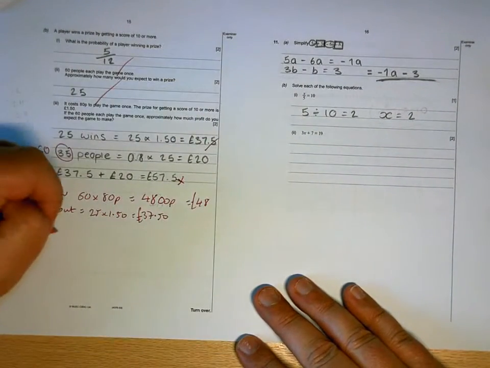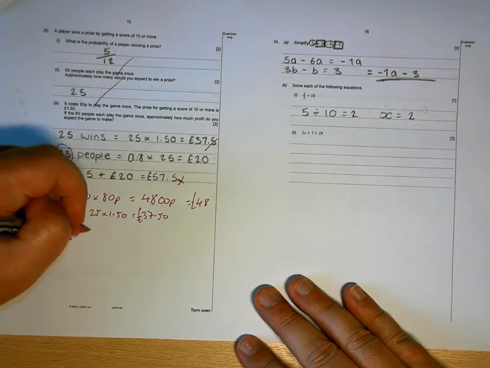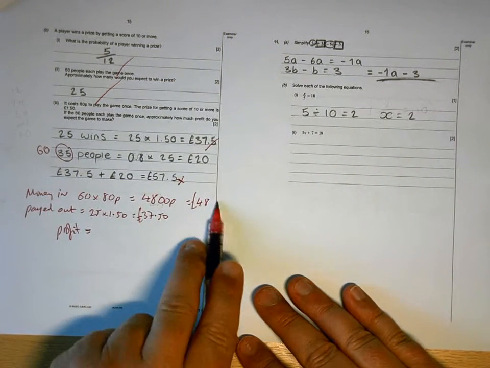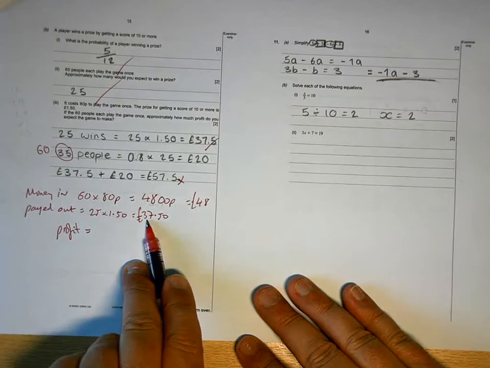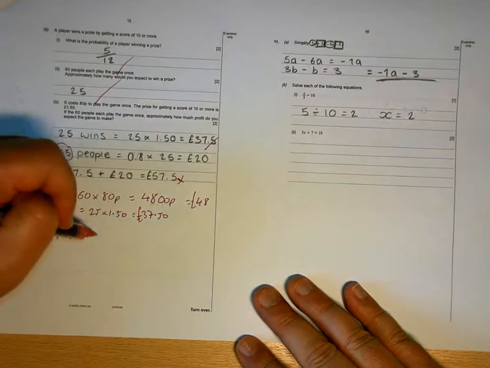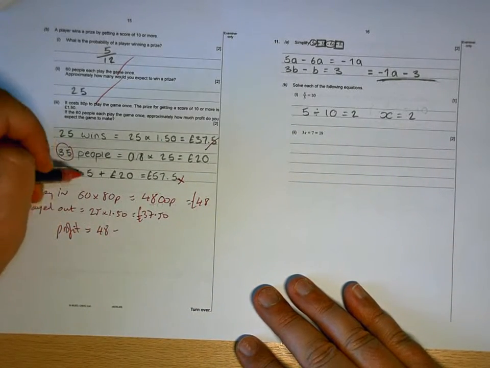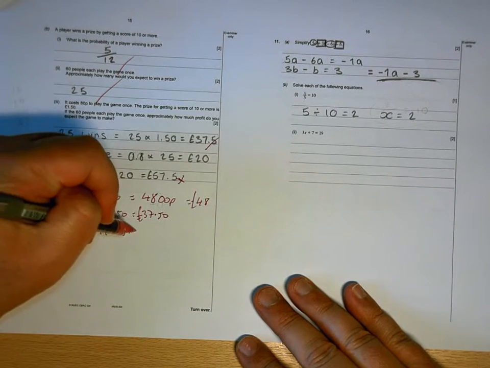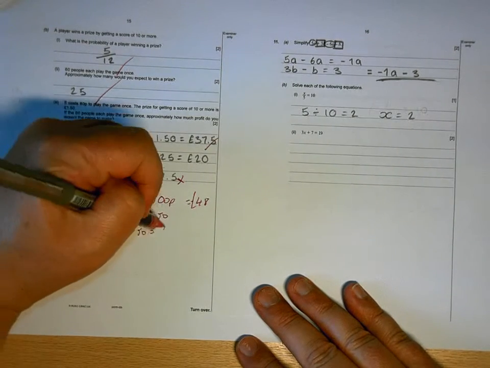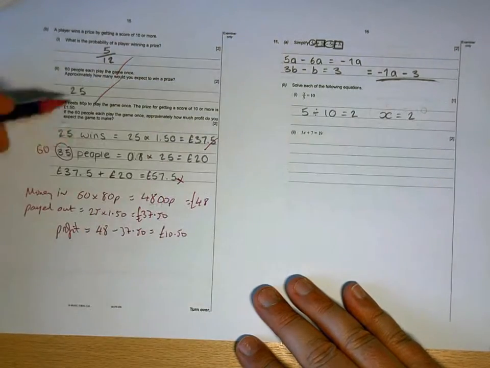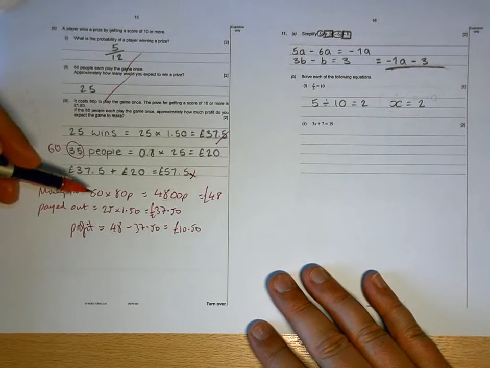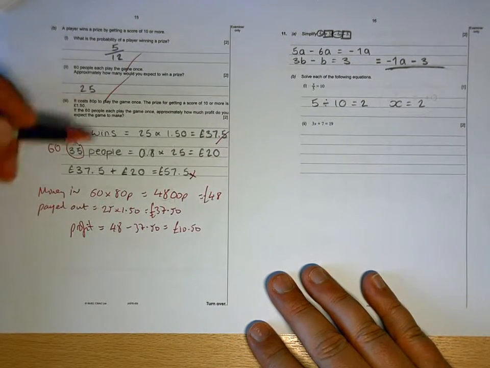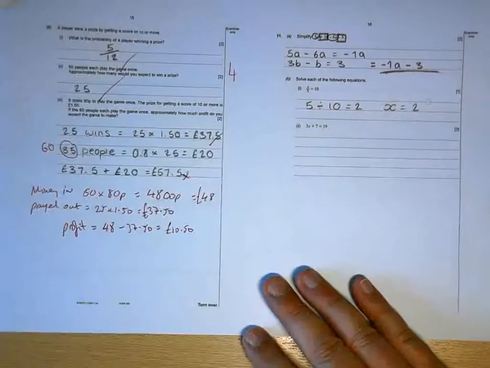So the profit is going to be the difference between what's paid into the game and what they've got to pay out. So it'll be 48 take away, not add, £37.50, which is £10.50. So good attempt there, you're nearly there. Hopefully that will help you understand now how to answer those questions in future.